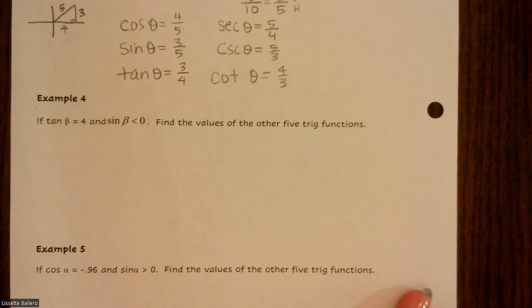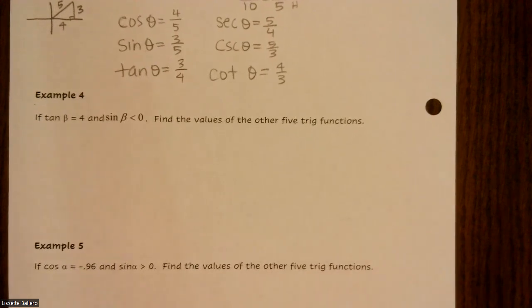All right, for example 4, here we're getting a little bit harder with it. It says if tangent of beta is equal to 4 and the sine of beta is less than 0, find the values of the other 5 trig functions. So before we get started, again, we want to draw our triangle, but to do that, we're really going to have to think through the situation.